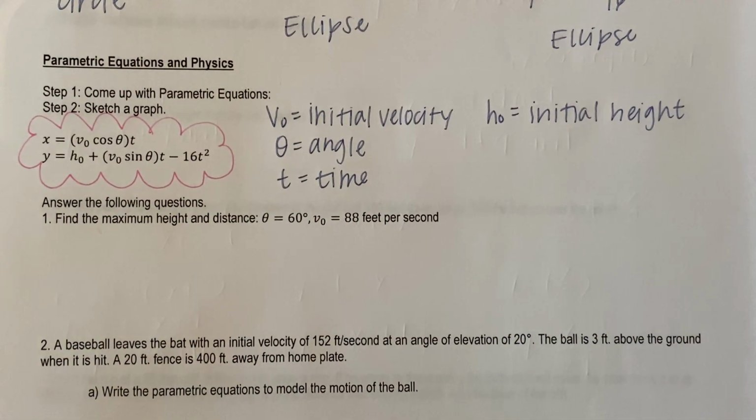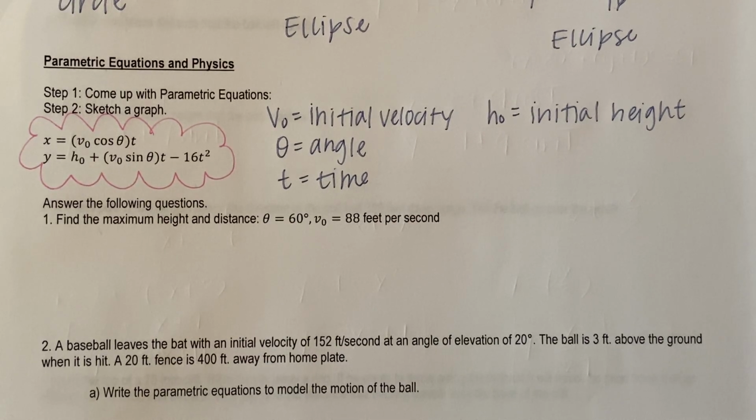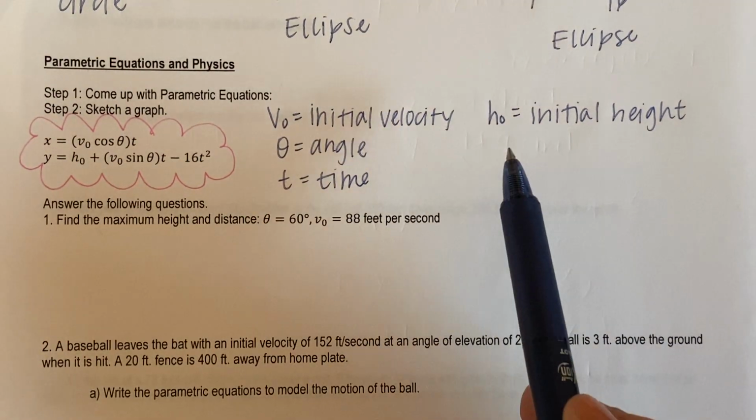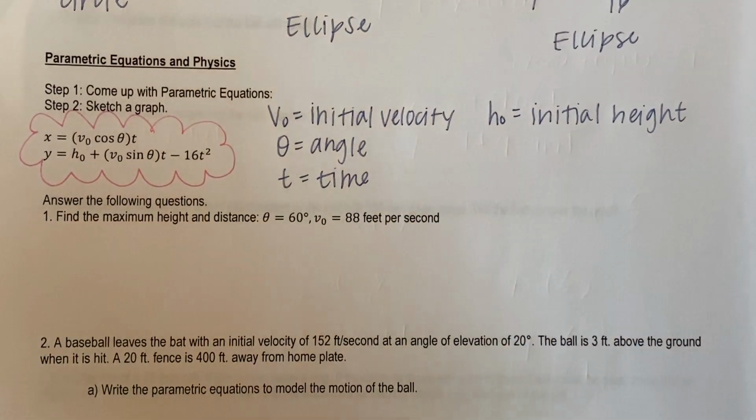Okay, so let's take a look at number 1. We're gonna find the maximum height and distance if your angle is 60 degrees and your initial velocity is 88. Now notice the thing that they don't tell us is initial height. If they ever don't tell you that, that's you to assume that it's 0.